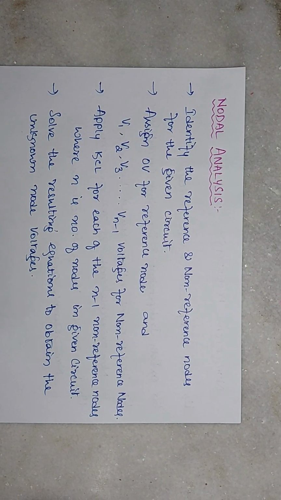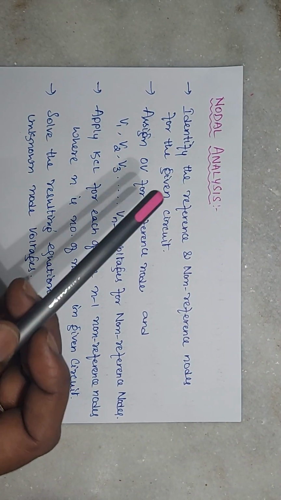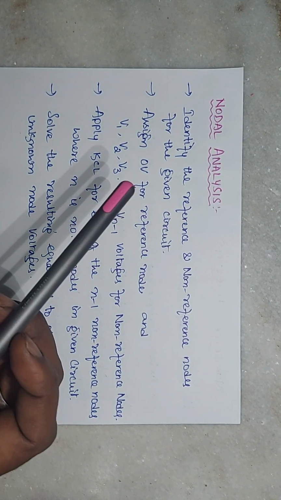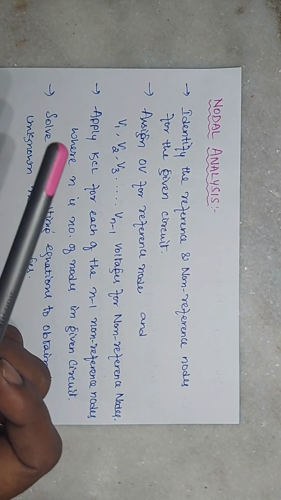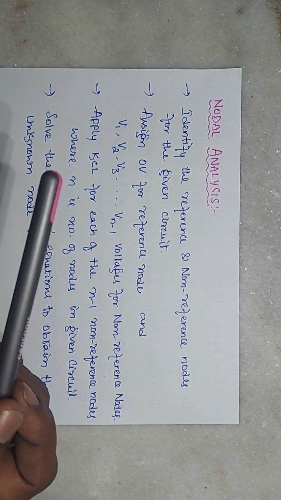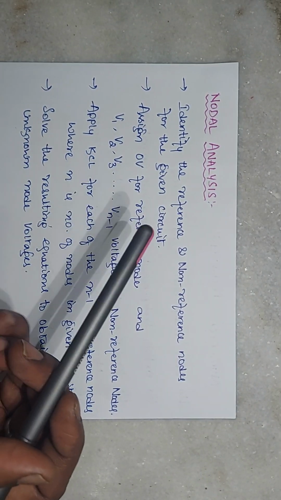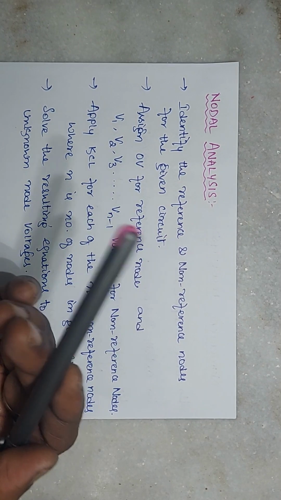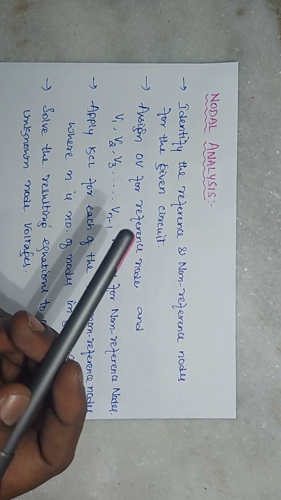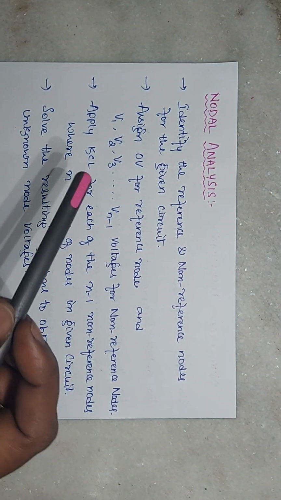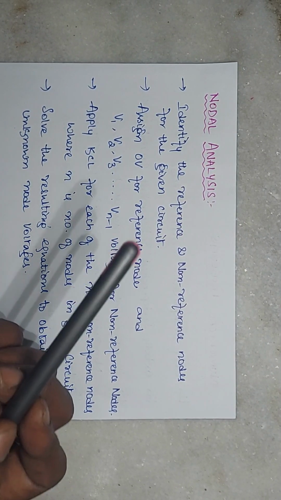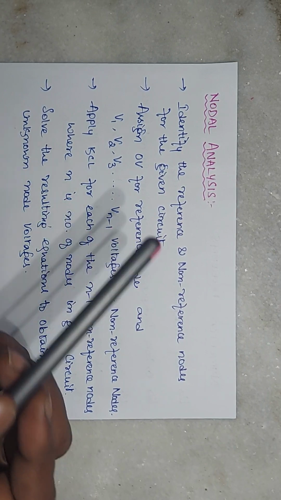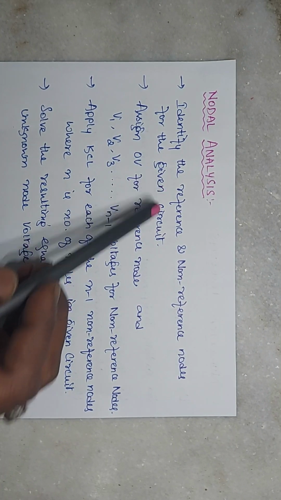Good morning, students. Today we will discuss nodal analysis. Here there are a few steps to proceed for finding the node voltages for the given circuit diagram. For every given circuit, you have to identify the reference and non-reference nodes. This is the first step.